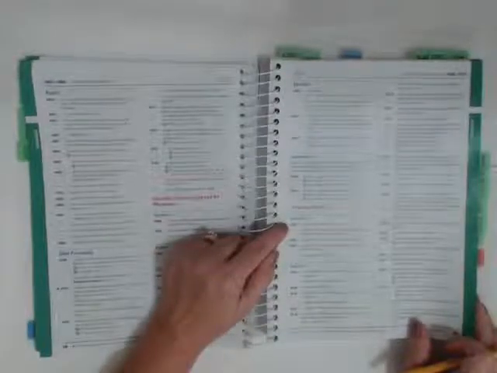Then we're into colon and rectum. This would be your large intestines. There's no small intestines in here. Colon is strictly large in this area.